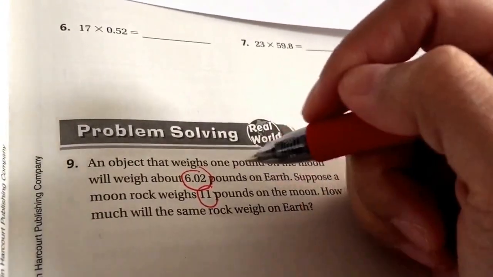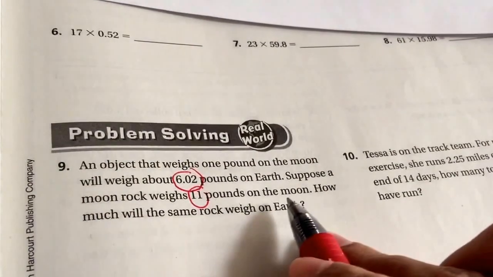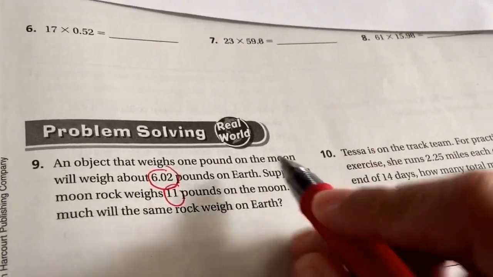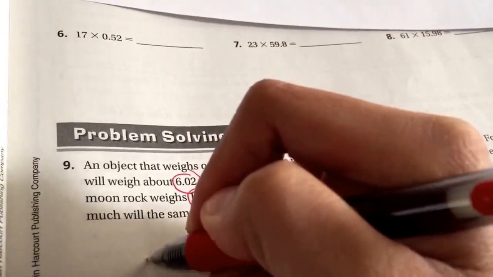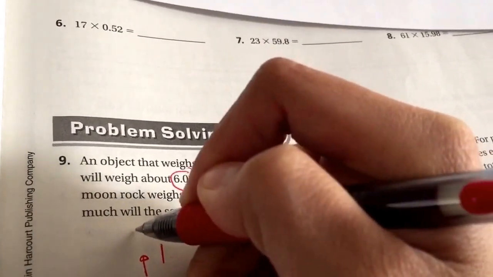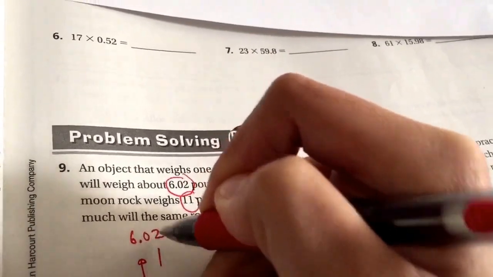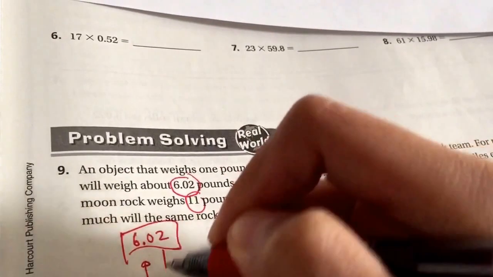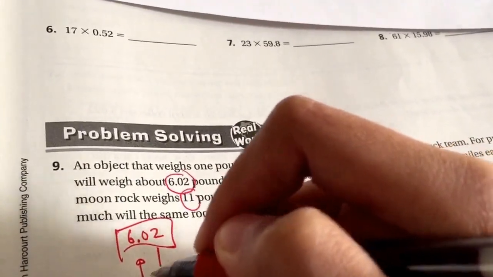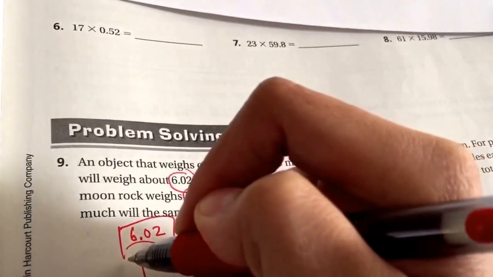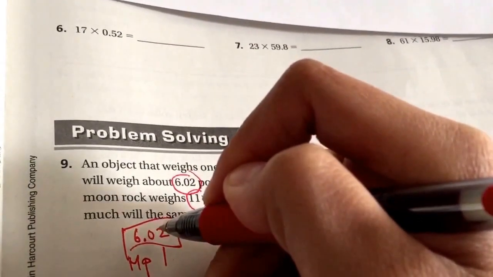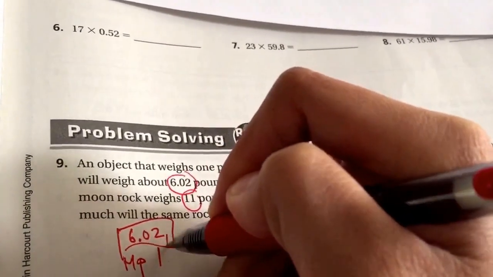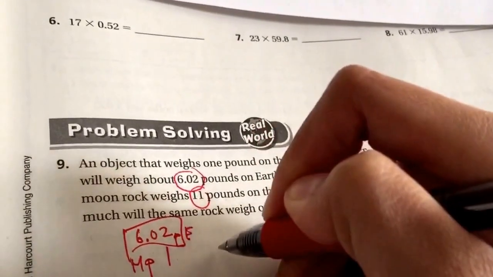on Earth it's heavier. So here, if it's 11 pounds on the moon, it's going to be heavier on Earth. So each pound, here's pound 1, it'll be 6 2/100ths of an actual pound. So this is the moon pound 1, and that's what it'll weigh on Earth. This is like the pound for Earth.